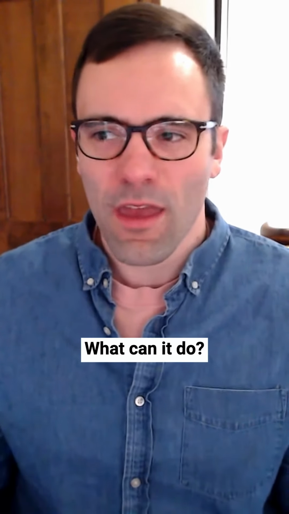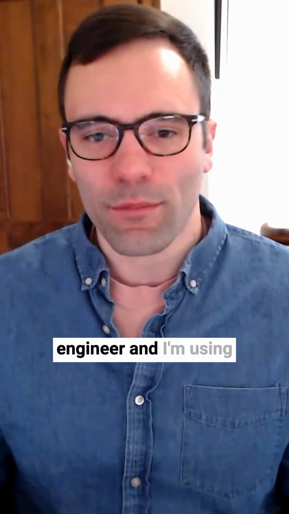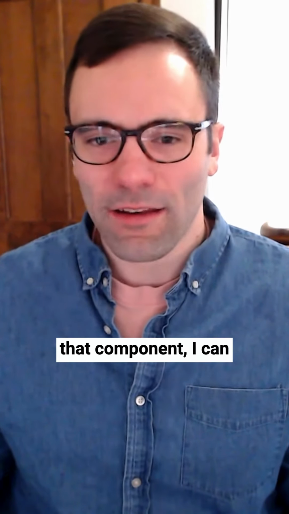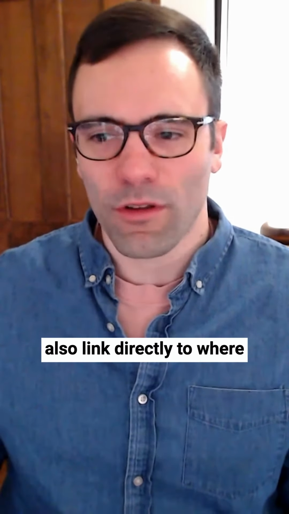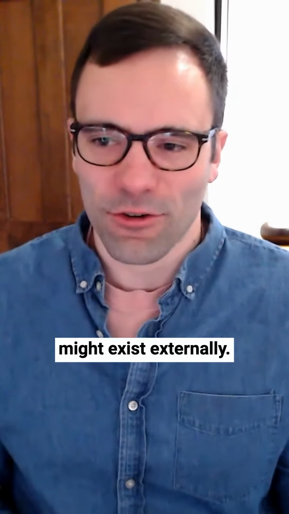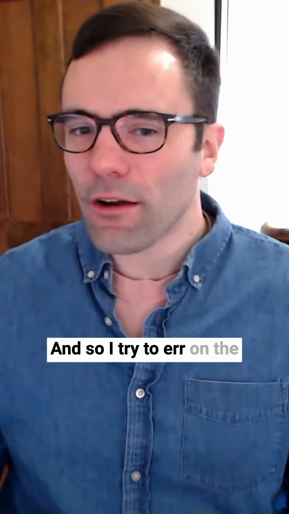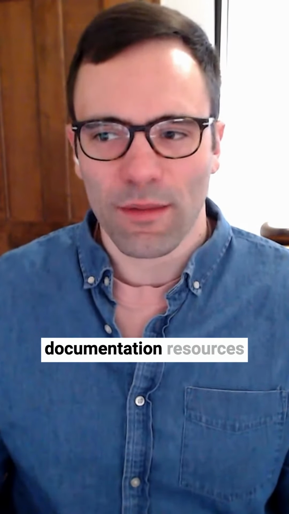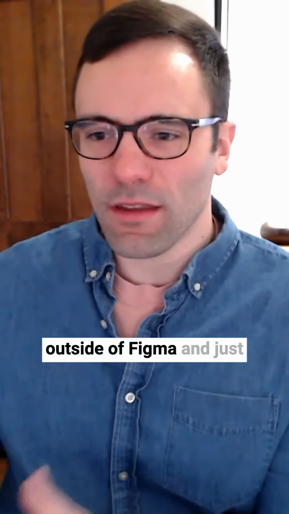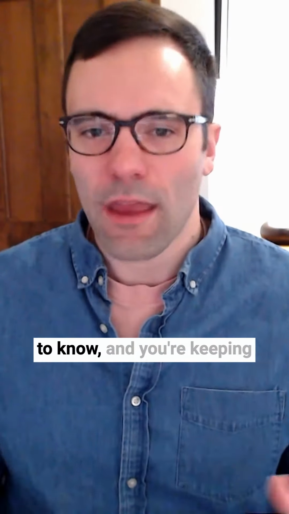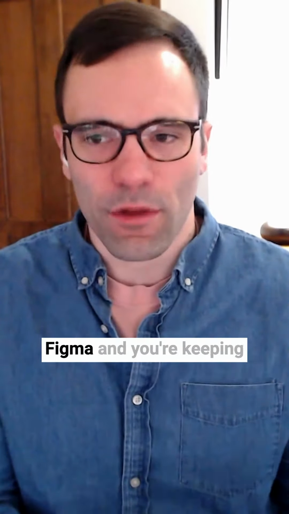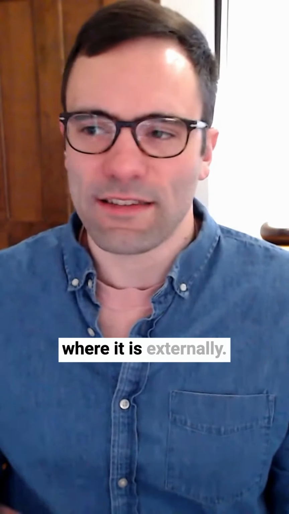What can it do? And if I'm an engineer and I'm using that component, I can also link directly to where the actual documentation might exist externally. And so I try to err on the side of let's pour more documentation resources outside of Figma and just keep exactly what you need to know. And you're keeping design where design is in Figma, and you're keeping documentation and code where it is externally.